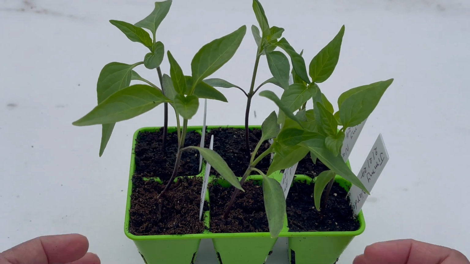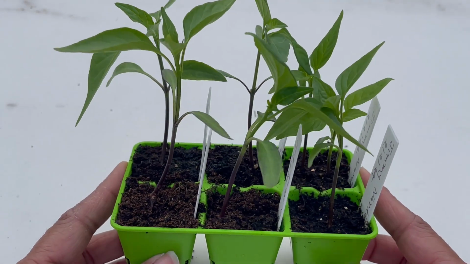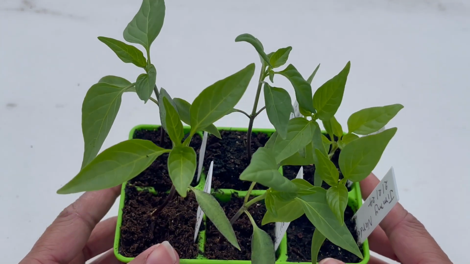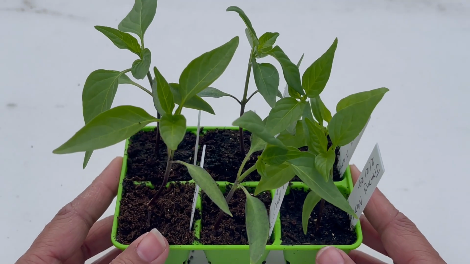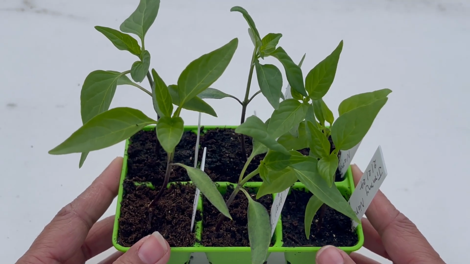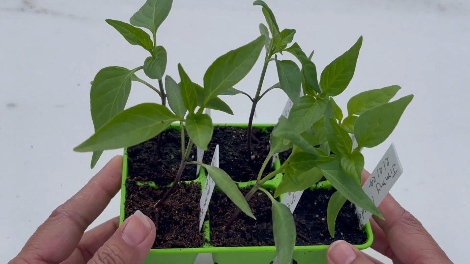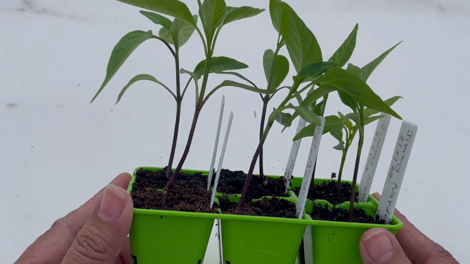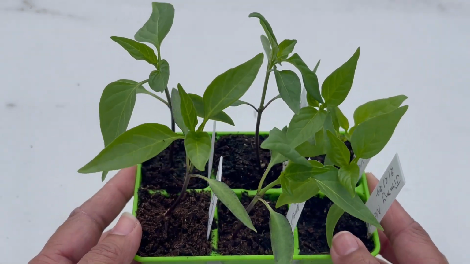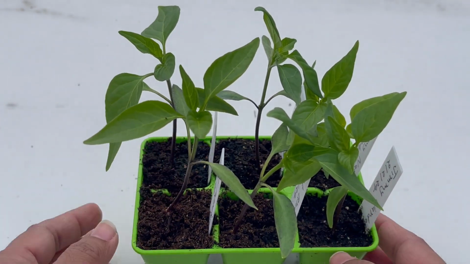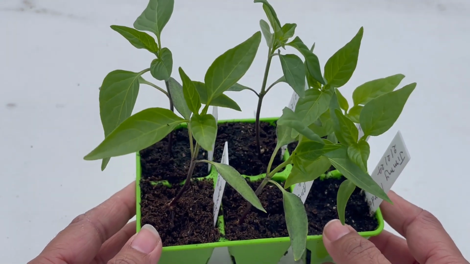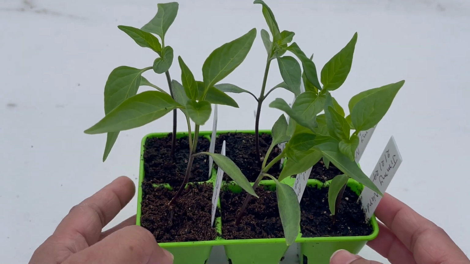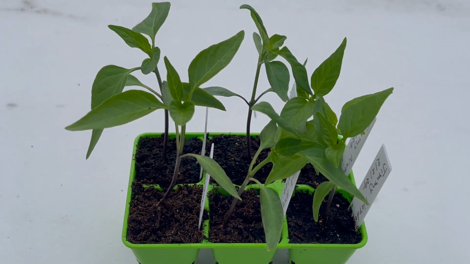And these are other kinds of peppers, so they are pepper seedlings as well, and they are also planted on the same day as the other container that I just showed you, on February 2nd. So these are also about 1 month old, but as you can see they are much taller and much healthier. Now let me show you both of them side by side.